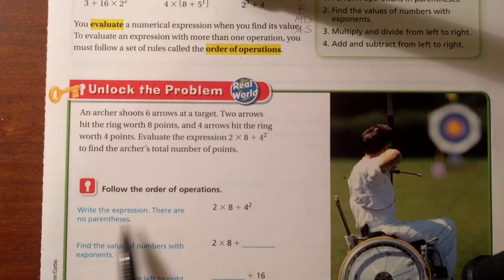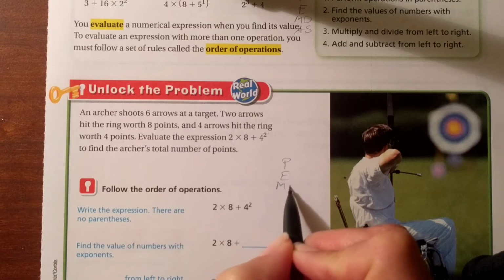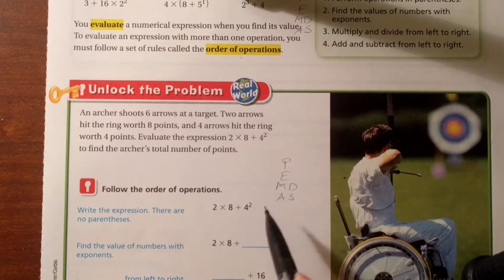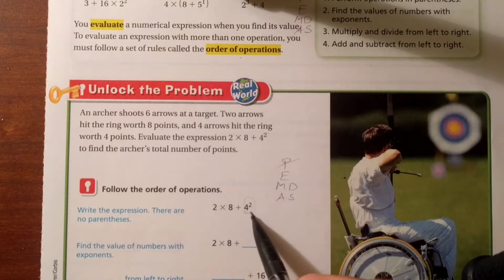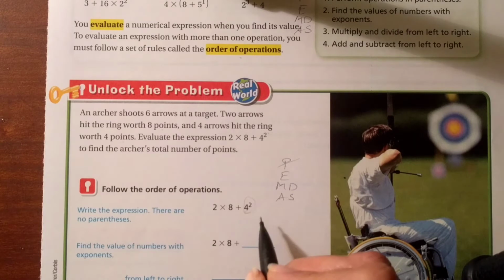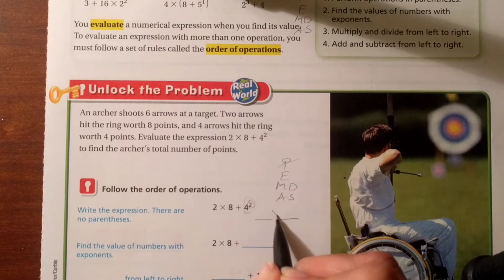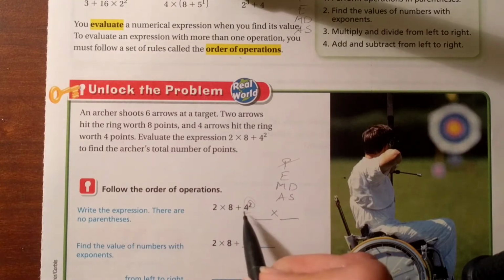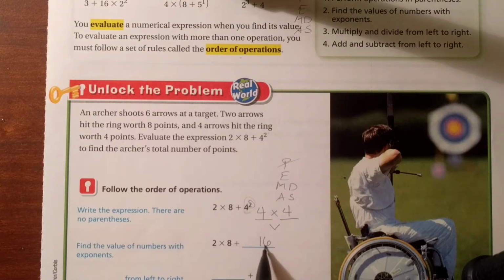Write the expression, and there are no parentheses. So as we work through our order of operations, there are no parentheses, so we don't have to worry about that. There is, however, an exponent. So find the numbers with exponents. So that would be 4 squared. So let's do our power lines. We need 2 power lines because it's to the power of 2, and we put 4s on the power lines, so that equals 16. All right, so now we have 2 times 8 plus 16. So we've taken care of the exponents.